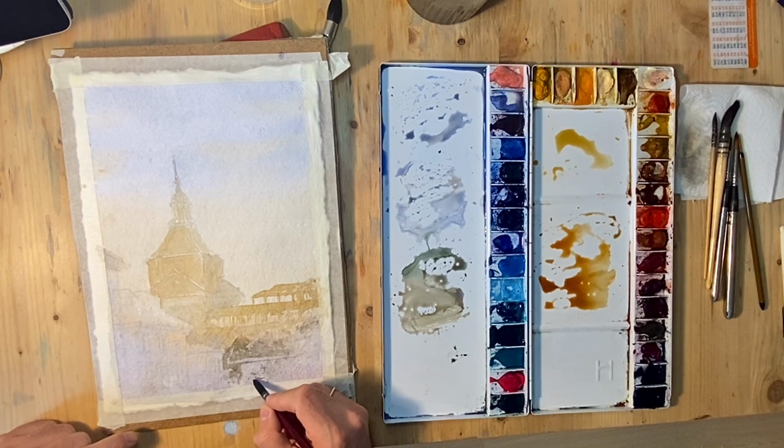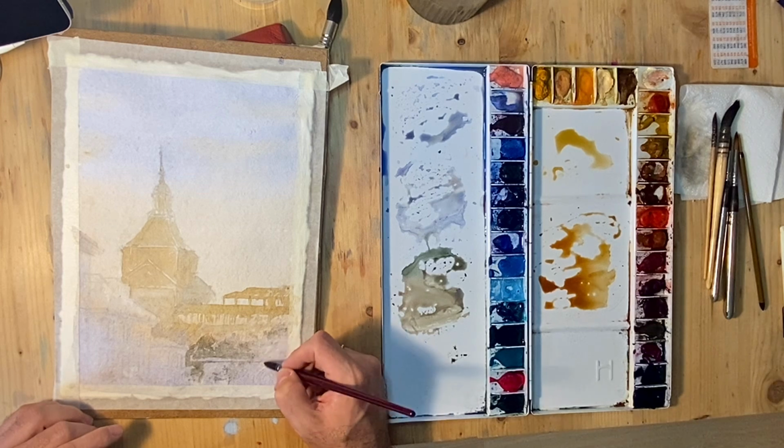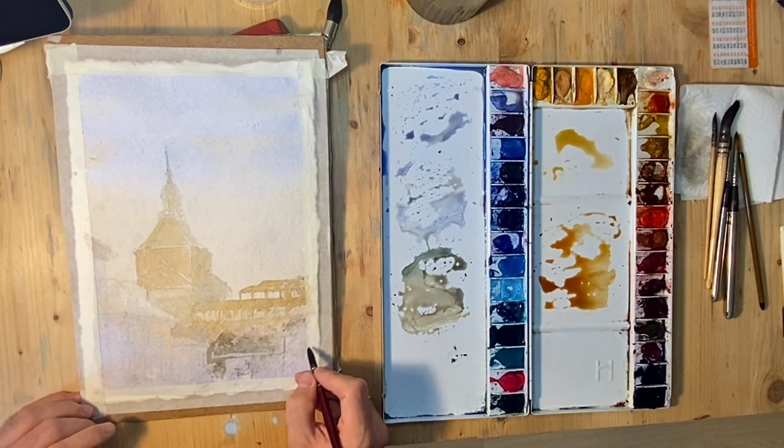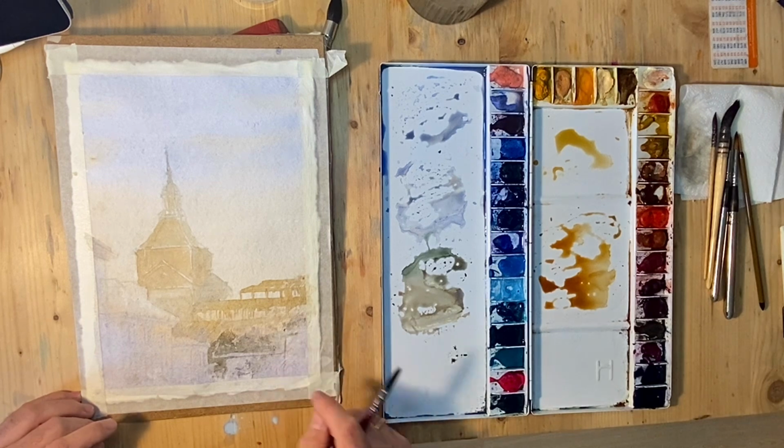I will later maybe add some more saturated colors here and there because I want maybe to enhance the materiality of the church.